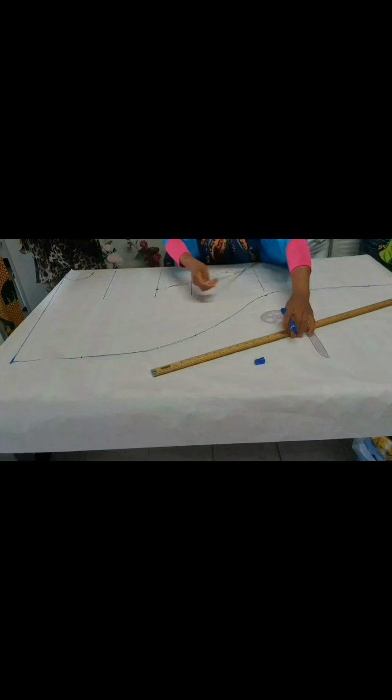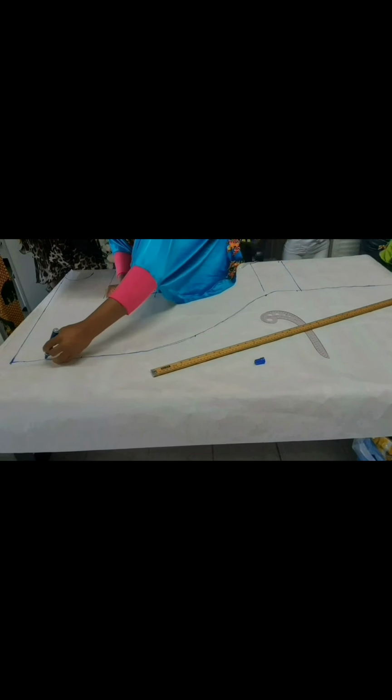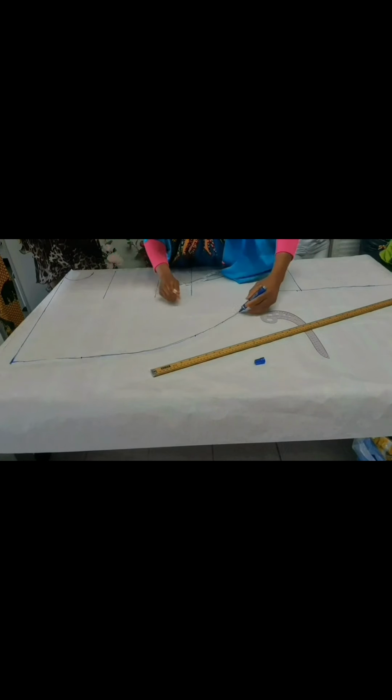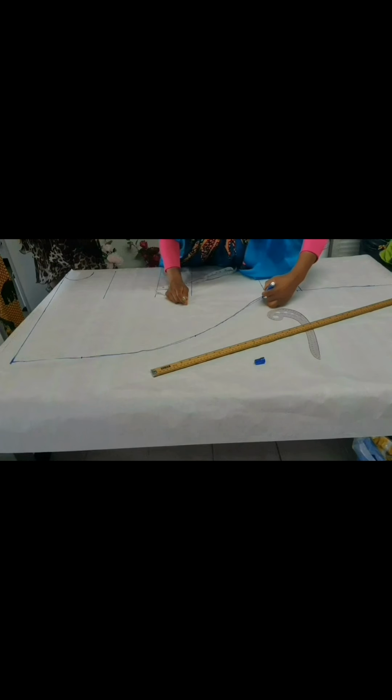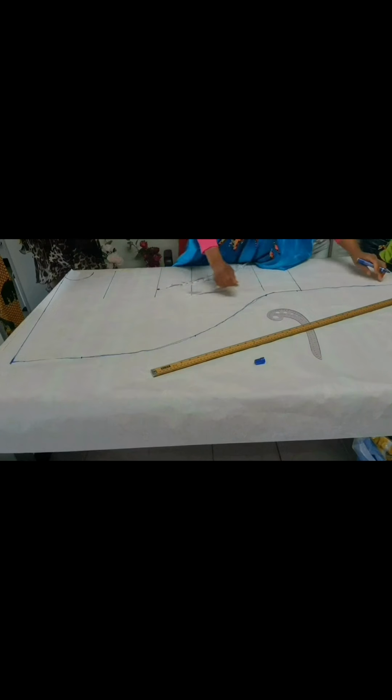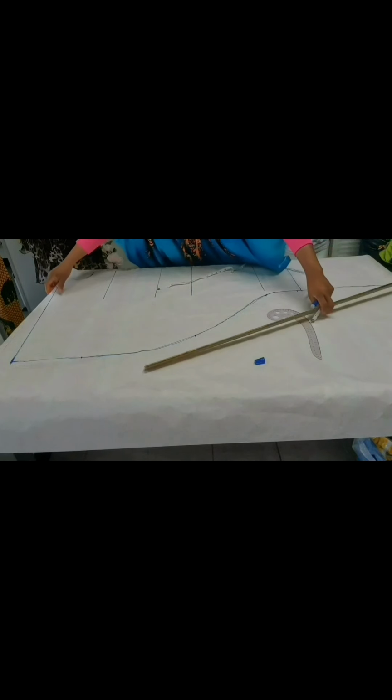So you just curve it from the arm, from here, from the arm. Just curve it, go straight down. Just give it a little bit of curve, a curve to the arm, to the hip. A little bit of curve to the hip. Then you connect it down straight to the 2.5 inches that you have already made at the bottom of the kaftan.